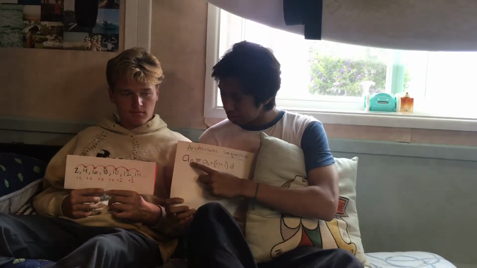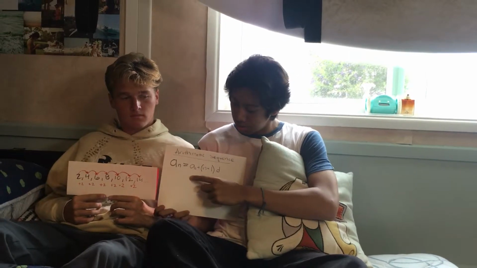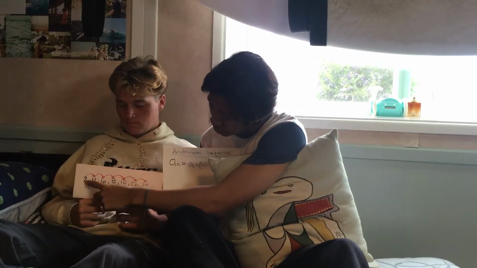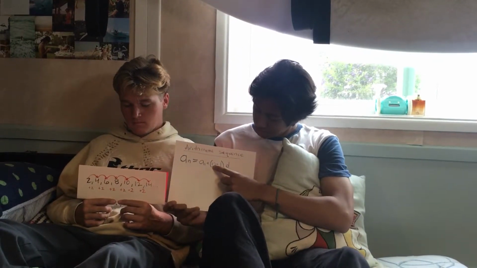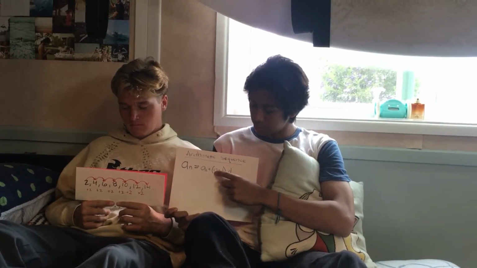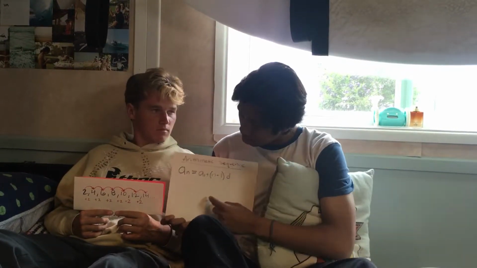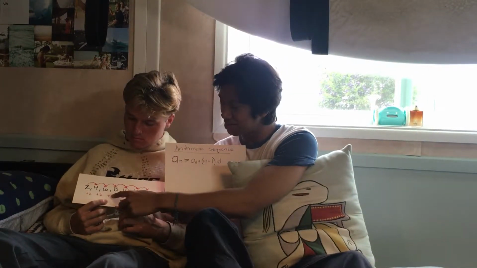Okay, so this equation is to help you find a certain number term in a sequence. So a sub n would be the number of term you're trying to find, equals a sub 1, which is the first term. In this case, it'd be 2. And n represents the number of term you're trying to find, minus 1, and then multiply by the common difference, and the common difference is 2.